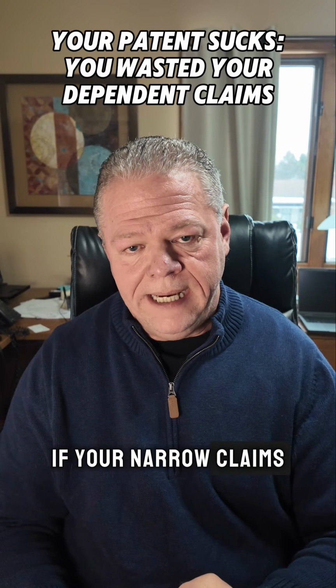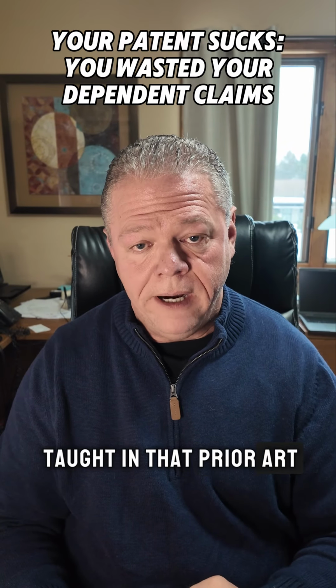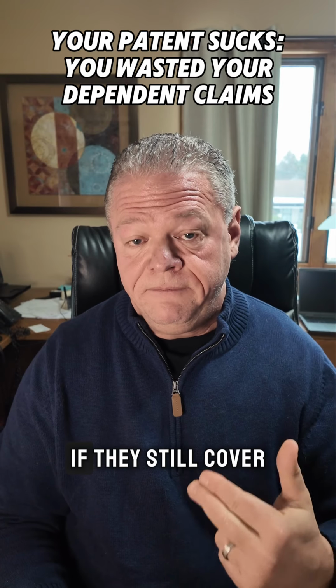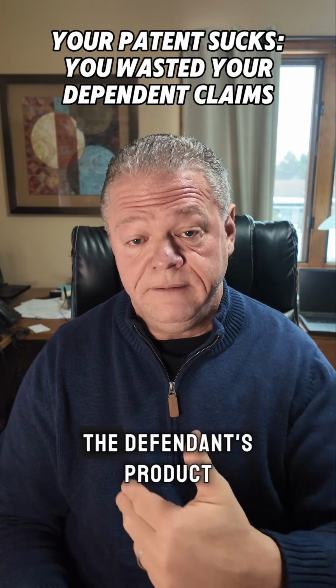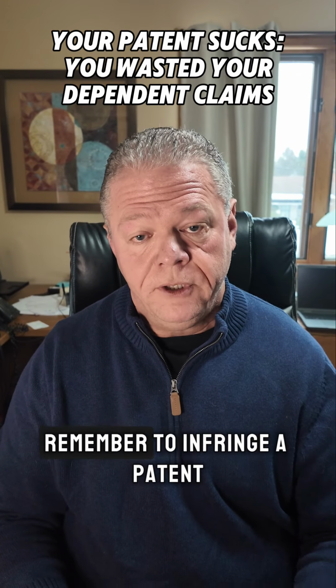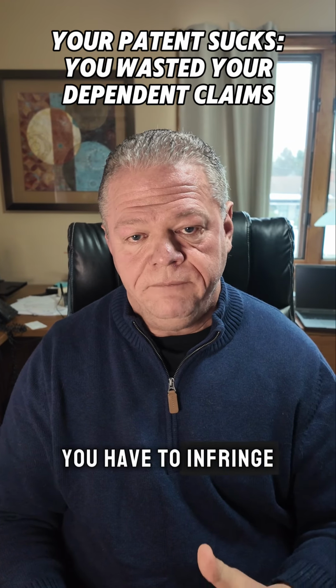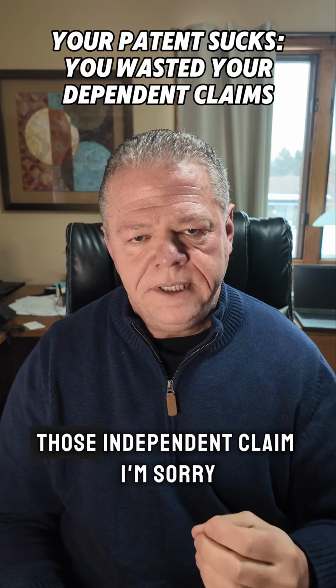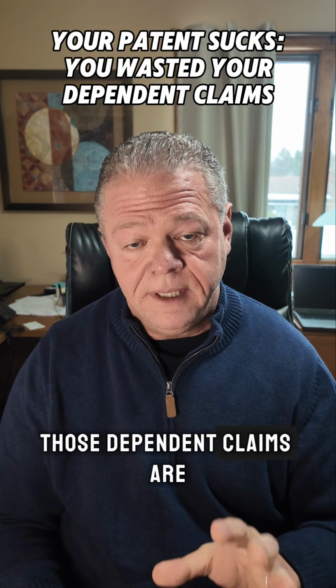If your narrow claims have features that aren't taught in that prior art and therefore survive that invalidity challenge, if they still cover the defendant's product, guess what? They infringe the patent and you win. Remember, to infringe a patent, you have to infringe at least one valid claim of the patent. Those dependent claims are very important.